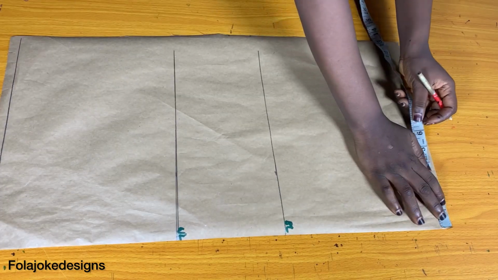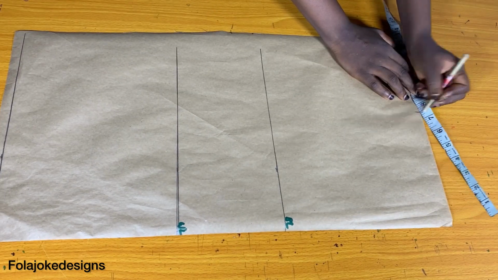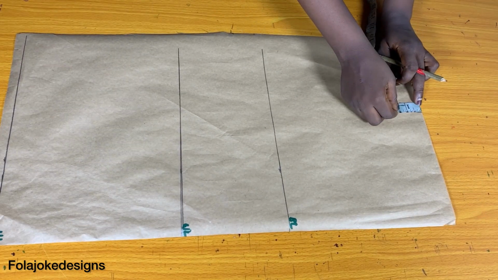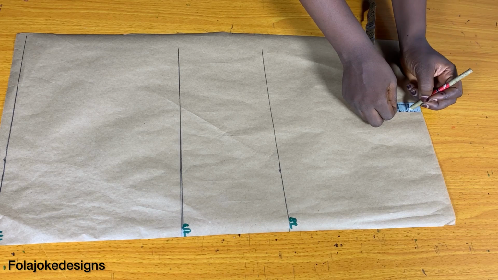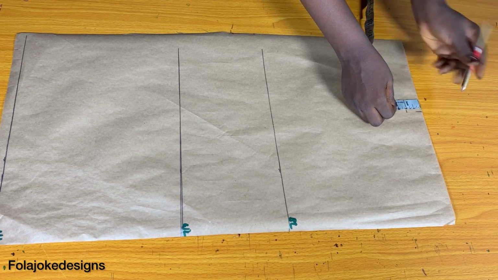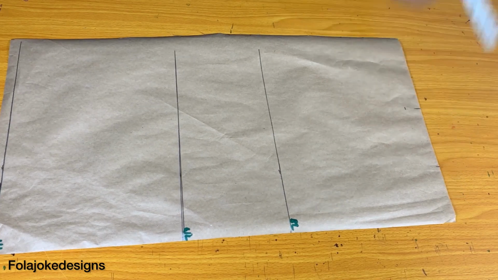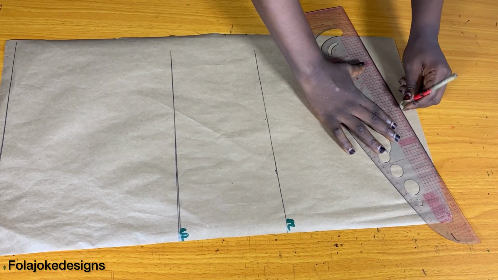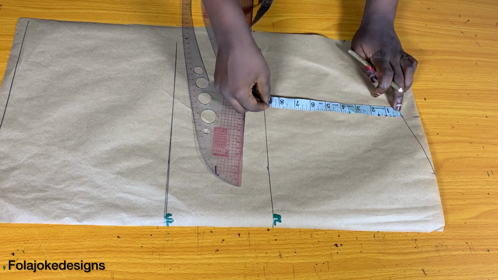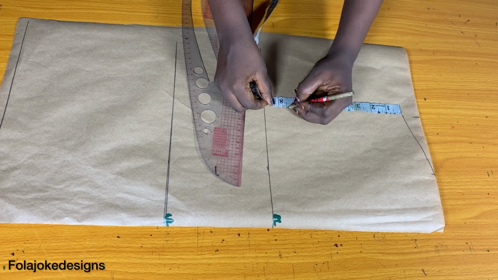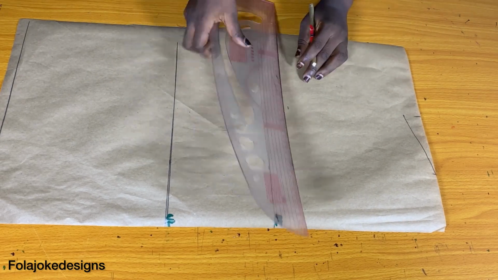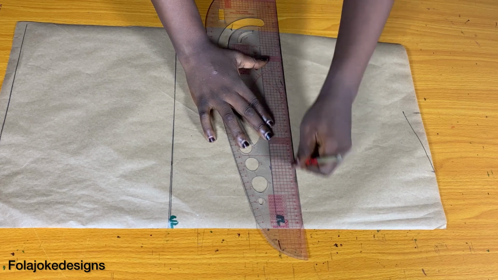On the shoulder line there, I'm going to divide my shoulder by 2, which is 7.5 inches, and come down by 1 inch for the shoulder slope. After that, I'm going to mark in my neck width, which is 3.5 inches, and connect it to the shoulder slope. After that, from the 1 inch that I come down from the shoulder line, I'm going to mark in my armhole length, which is 7.5 inches.